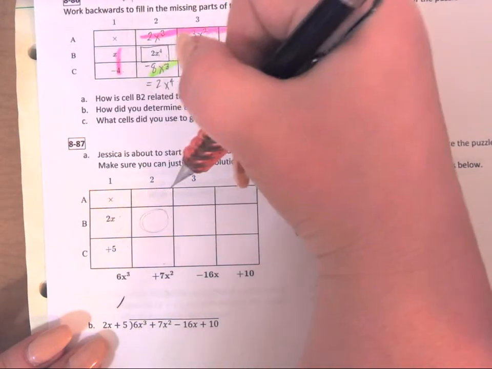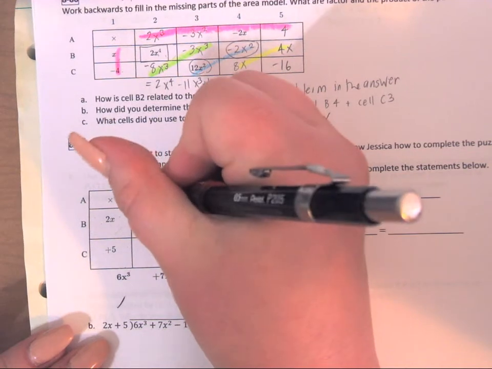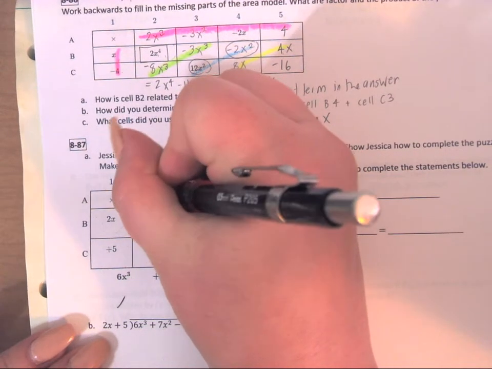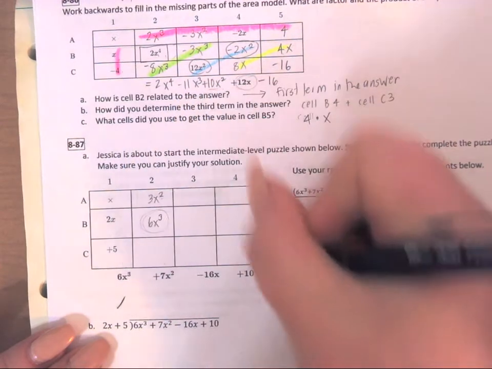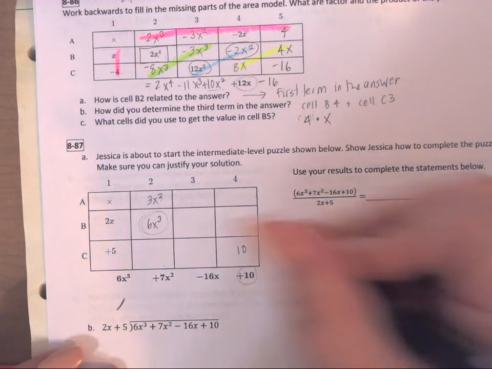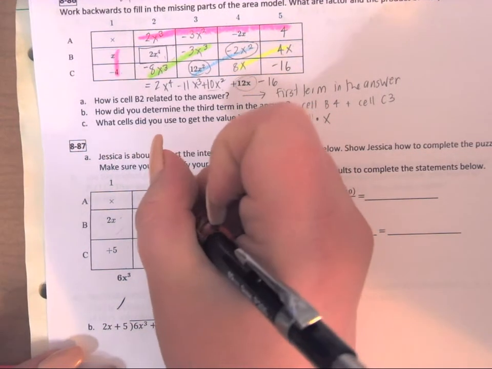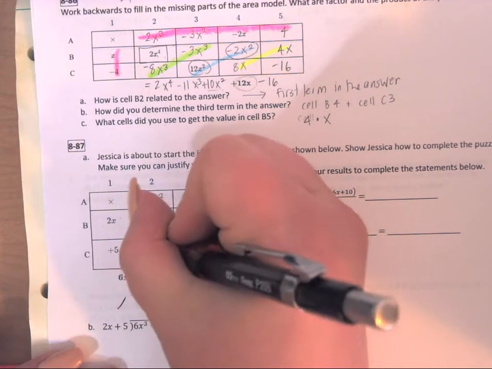So 2x times what is 6x cubed? It's 3x squared. And we know this last term is going to go here, and then we can find these other terms. So 3x squared times 5 is 15x squared.